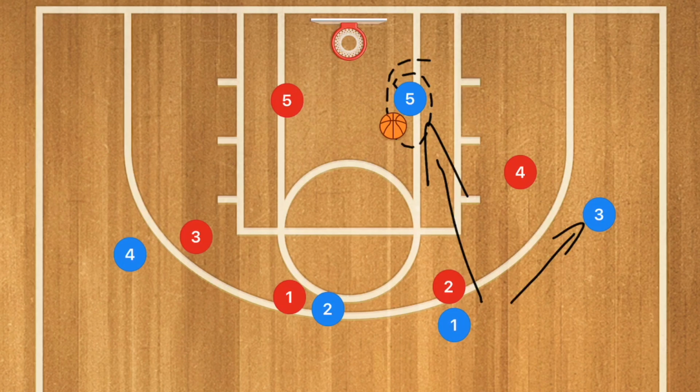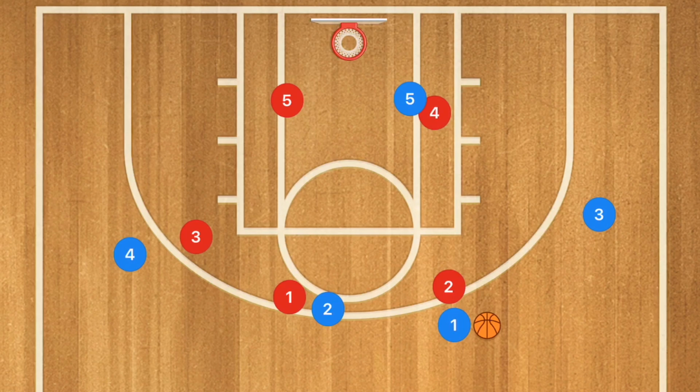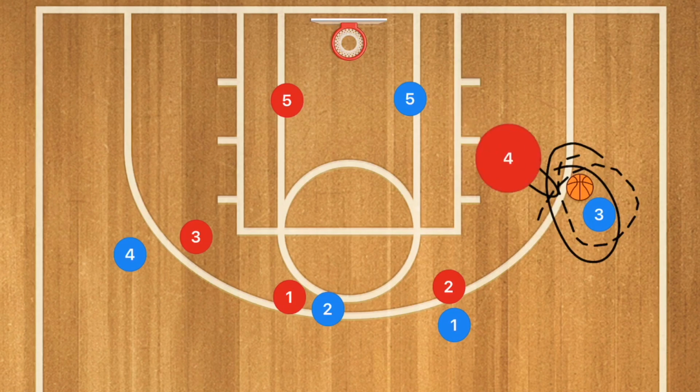Now, player 5 is the end game here. So basically what we're looking for is if player 4 red was to play deeper zone and allow player 3 to be open, now player 3 could take that shot. But if player 4 closes out after player 3 gets that ball, player 3 can then pass the ball down to player 5 for again another easy layup.